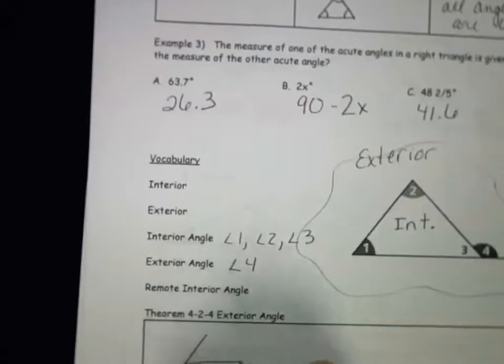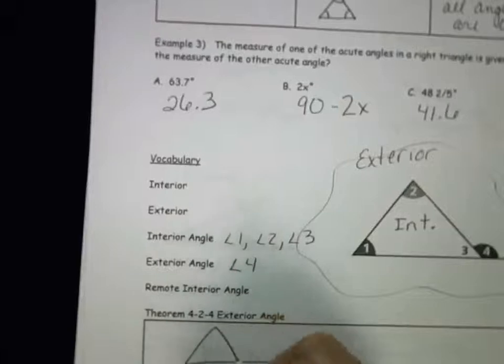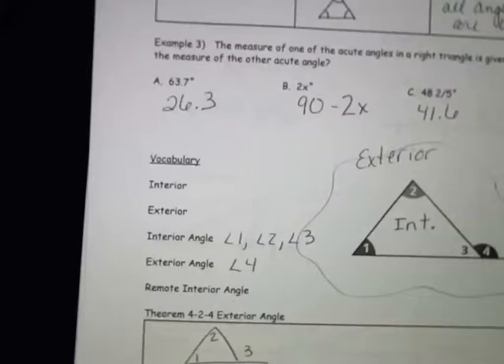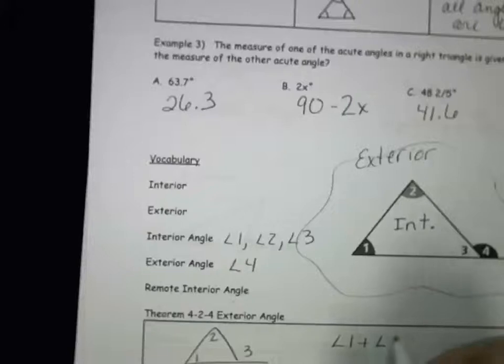And we have a theorem about this. We're going to put angle 1 right there, angle 2 right there, and then angle 3 is going to be an exterior angle. So angle 1 plus angle 2 equals angle 3.